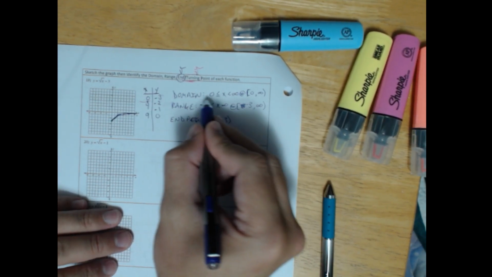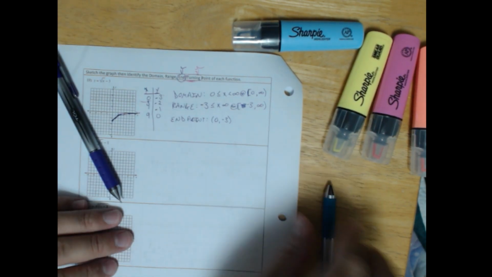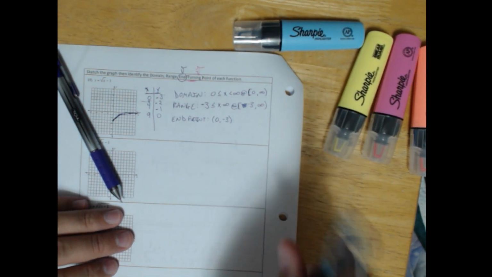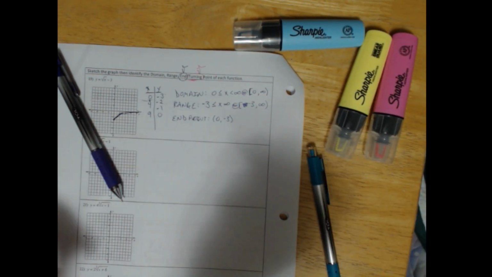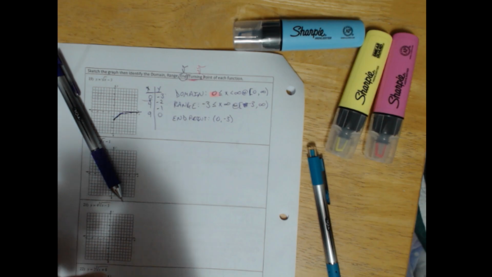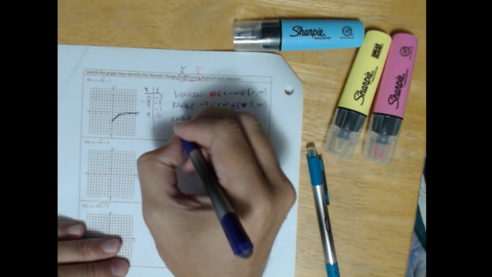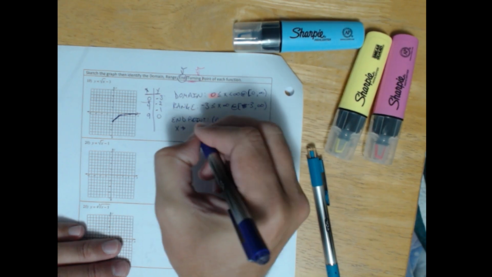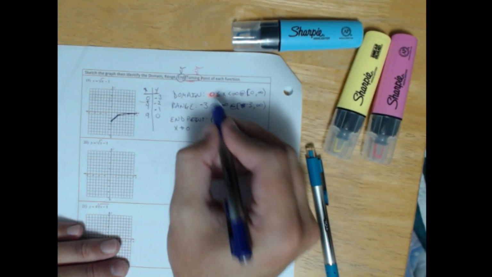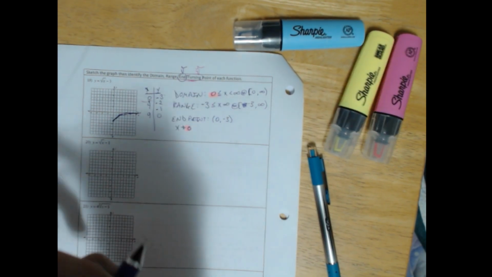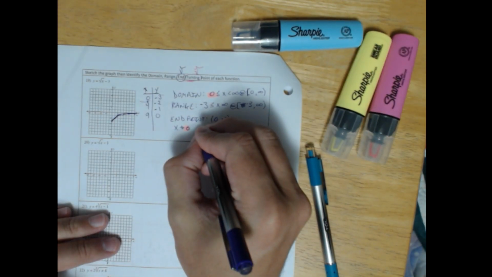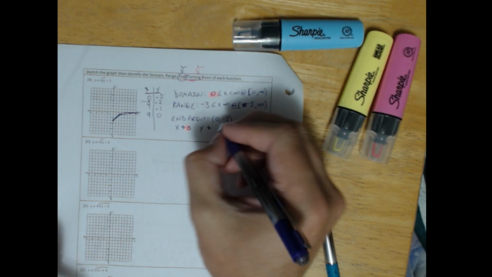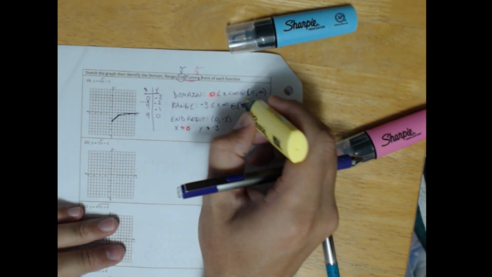The lowest point in the domain is 0, so as x approaches 0, because that's the lowest point there, y approaches, well, at 0, y is negative 3.